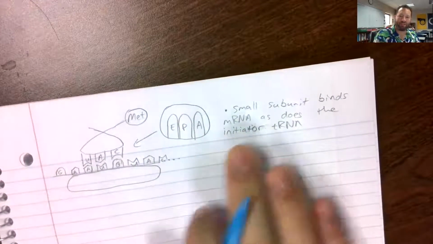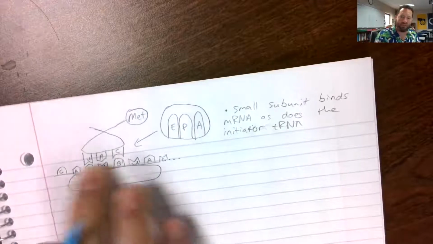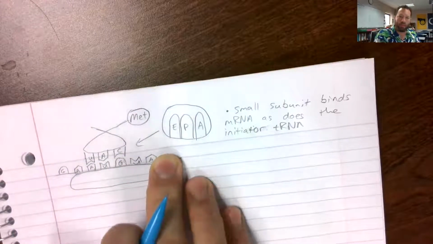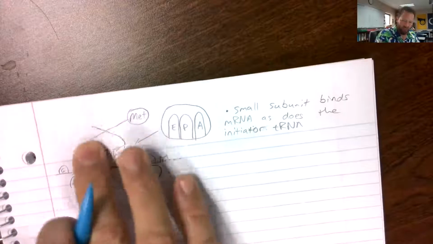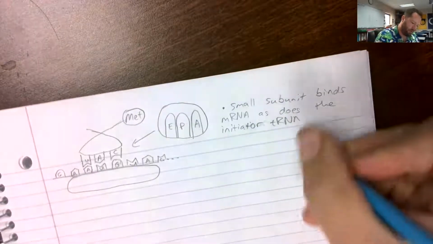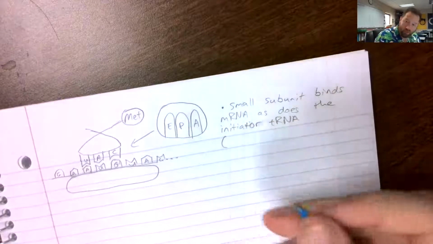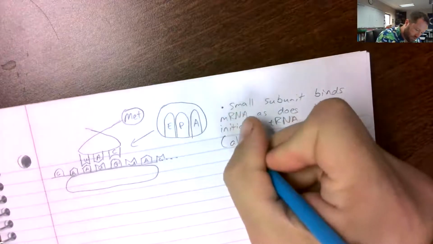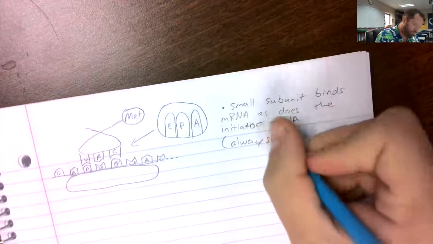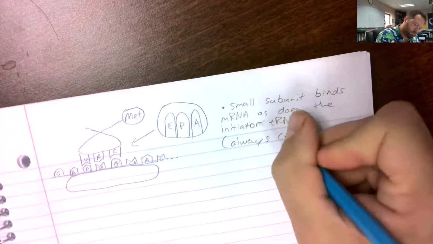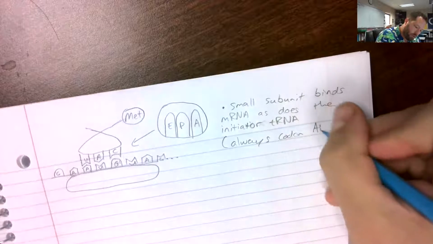Sorry about that. So the small subunit, it's this guy here, binds the mRNA, as does the initiator tRNA. In eukaryotes, and that's our cells, it's always the codon AUG.